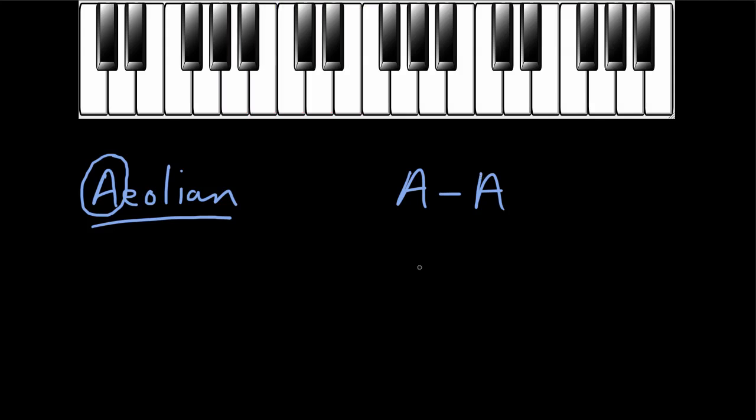Having just seen that scale, you might be thinking to yourself, well, actually, that looks unbelievably familiar to something that I already know, a scale that we've already looked at, in fact, and you'd be absolutely right, because the Aeolian Mode is just another way of talking about the natural minor scale. So the Aeolian Mode actually equals the natural minor scale.